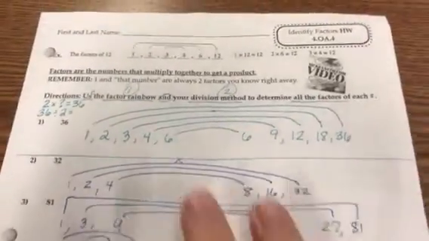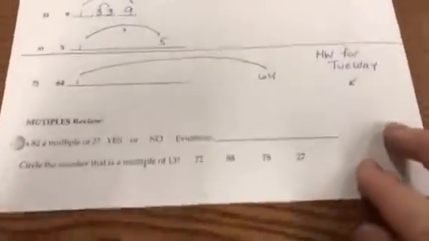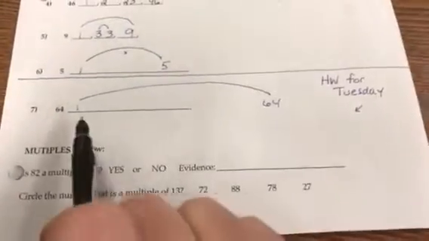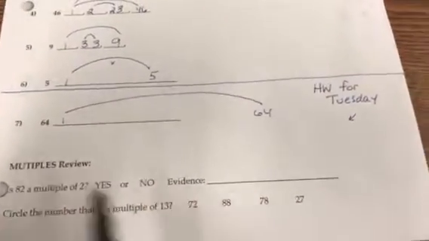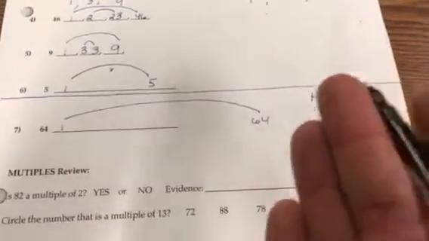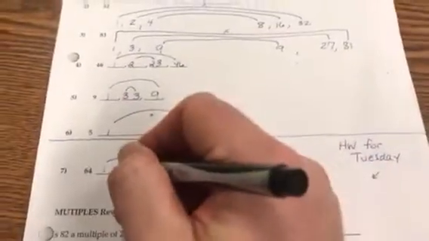We did all these factor rainbows up here, so let's go ahead and write down the homework for Tuesday, which is to find all the factors for 64. So we know the first two factors of any number are 1 and that number, in this case 64. So now we're going to test the number 2.